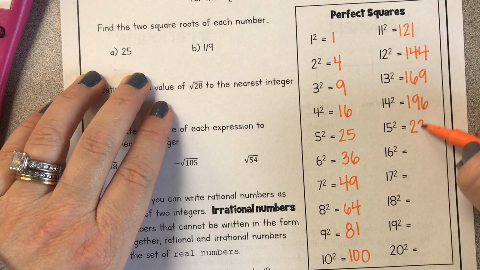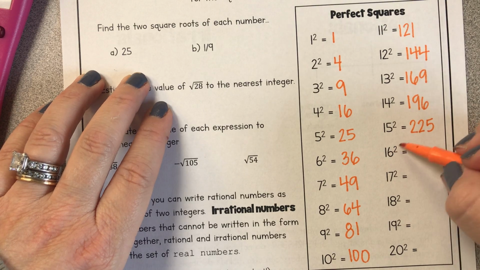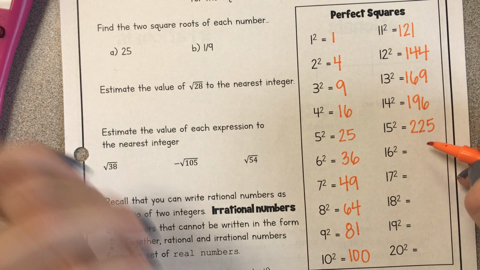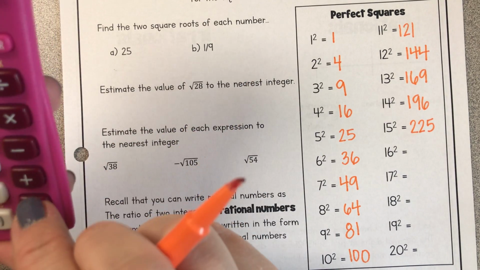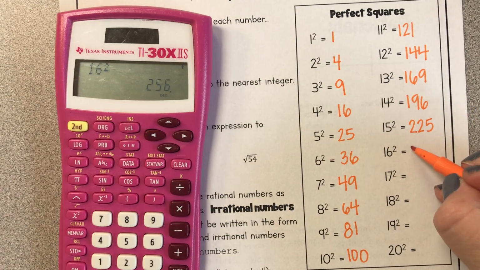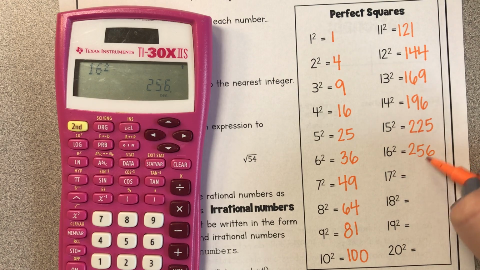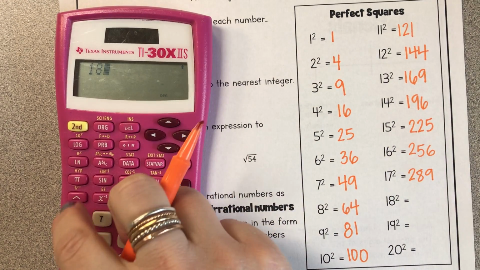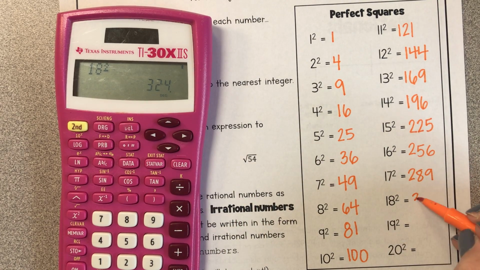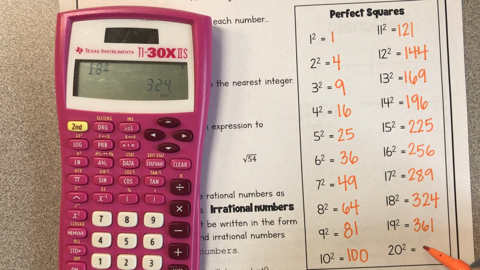196, 225, 16 squared is, gosh, I think it's 256, but I feel like that's wrong. I was correct, 256, 289, 324, then 19 squared is 361. And then 20 squared is 400.